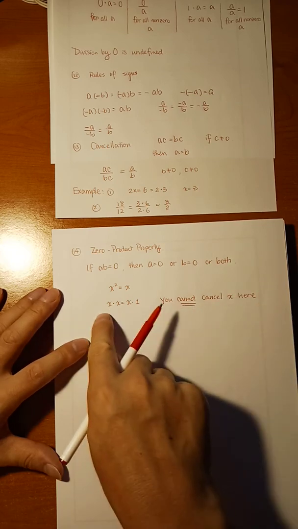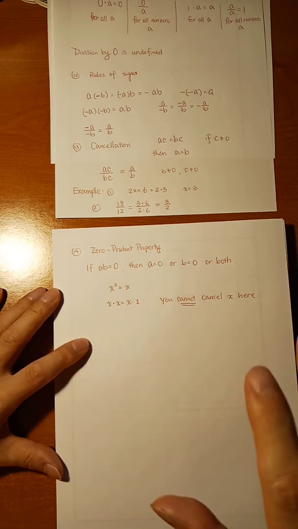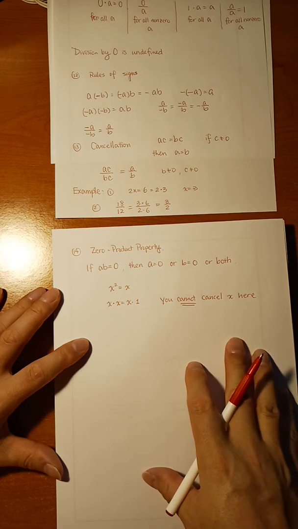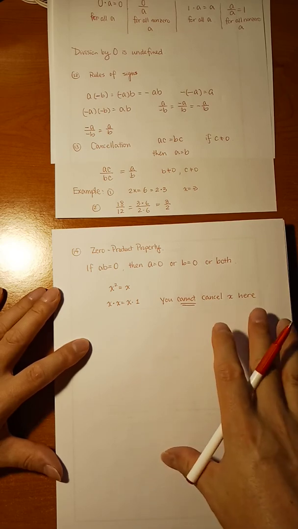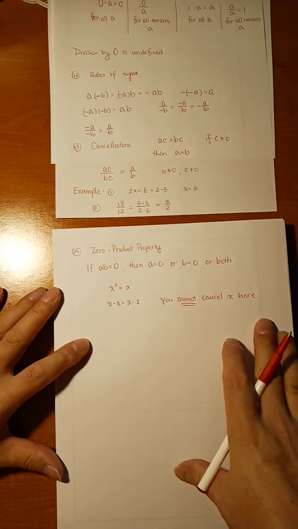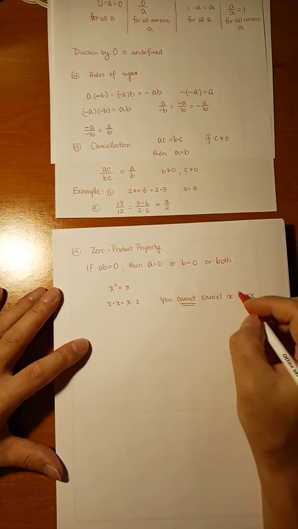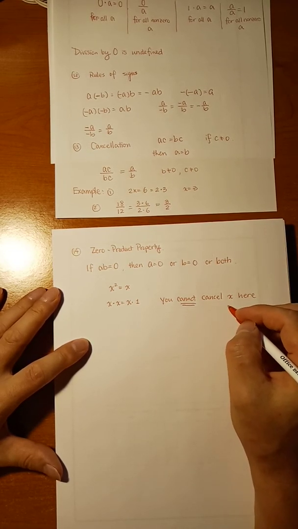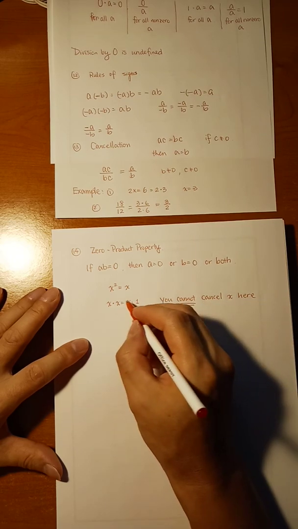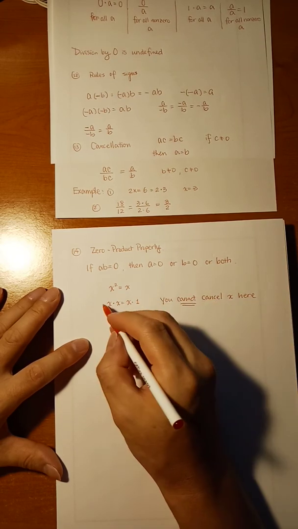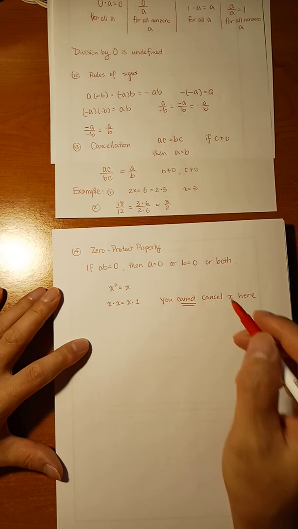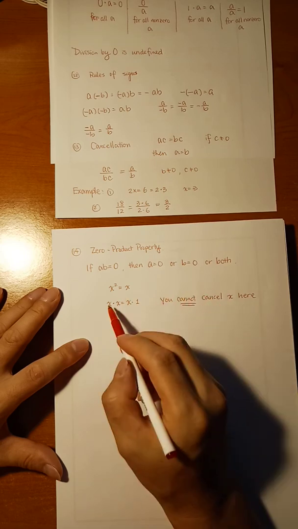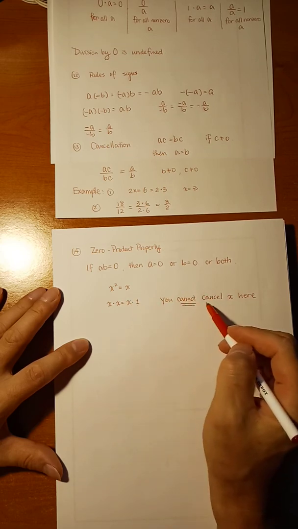So whenever you cancel something, you have to be 100% sure that stuff is not possibly equal to 0. Here you don't know that, so you cannot cancel x. I put this example here just to emphasize again and again, you cannot cancel x at this step.